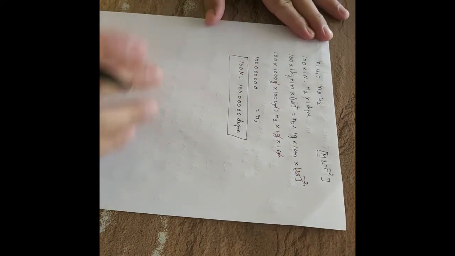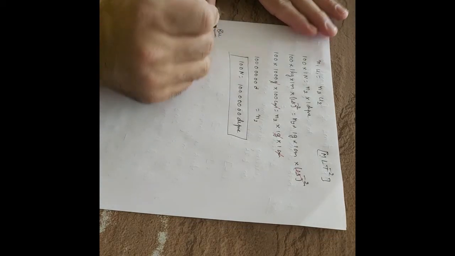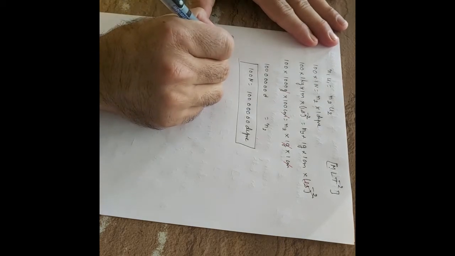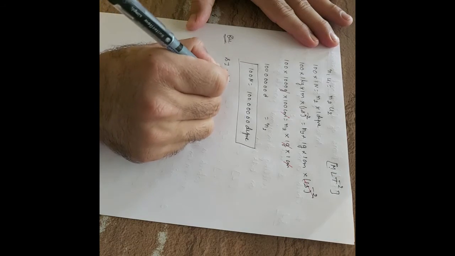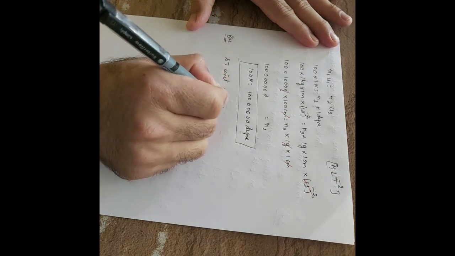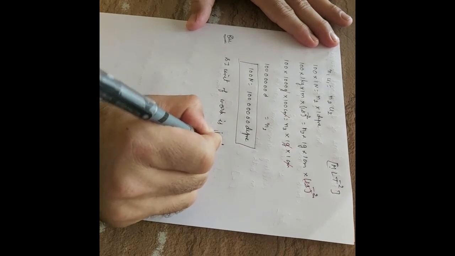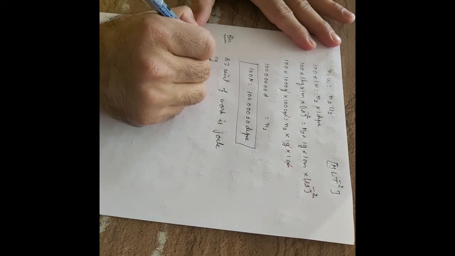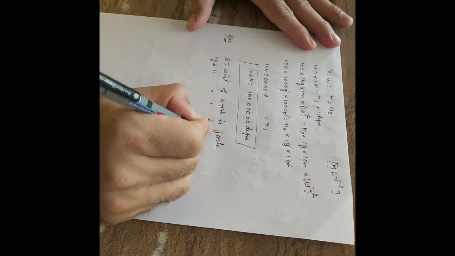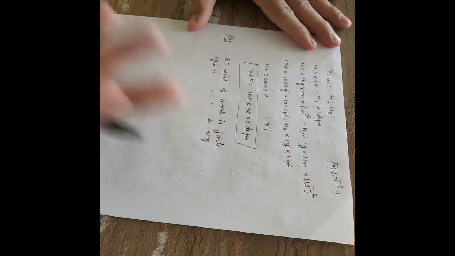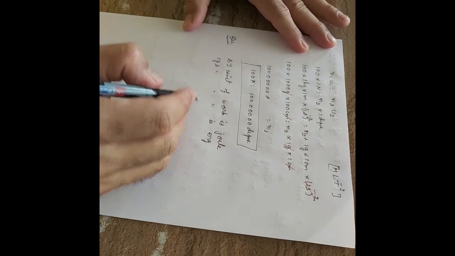Let's do one more question. Listen students, the SI unit of work is joule and the CGS unit of work is erg. That you will also do in class 11, and you might have done in grade 9 also.